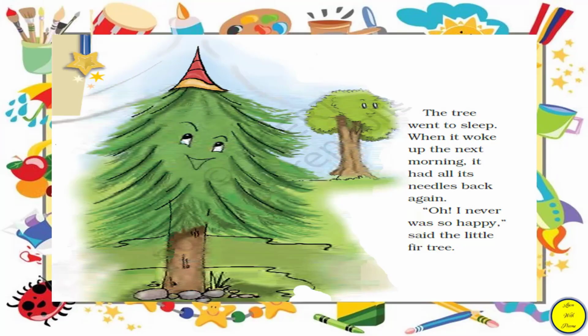So children, what do we learn from the story? We learned that we should always appreciate the things or qualities we have instead of being greedy for all the other things. Now let us move on to new words.